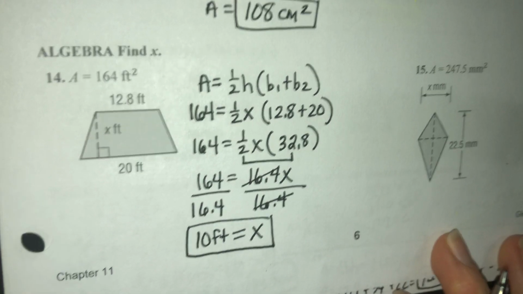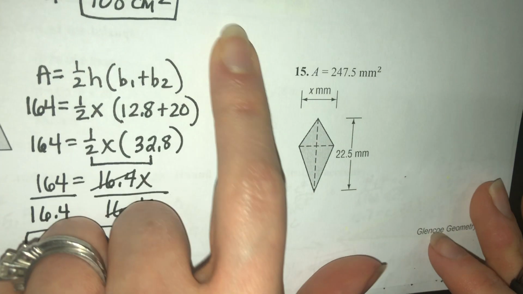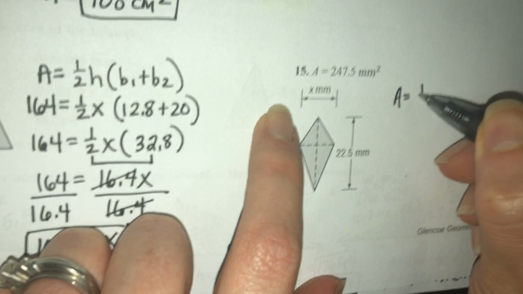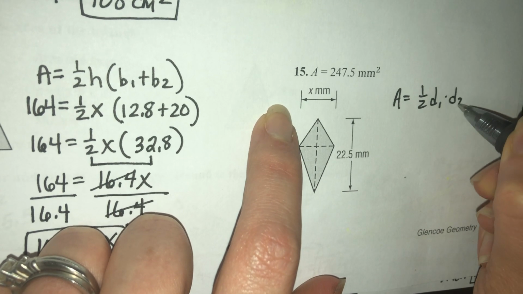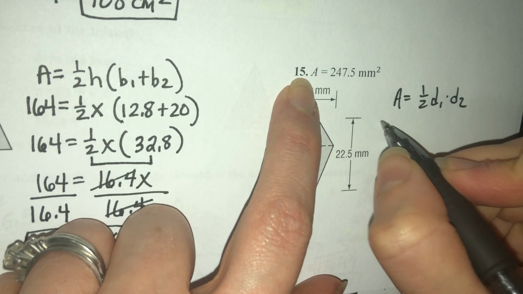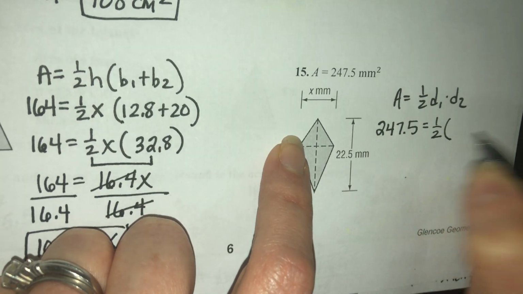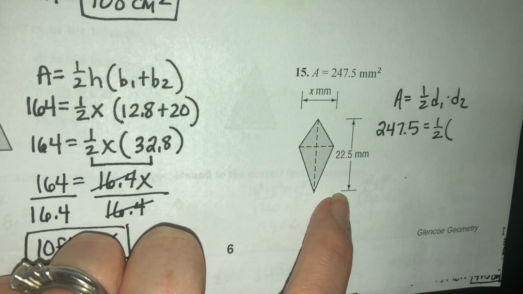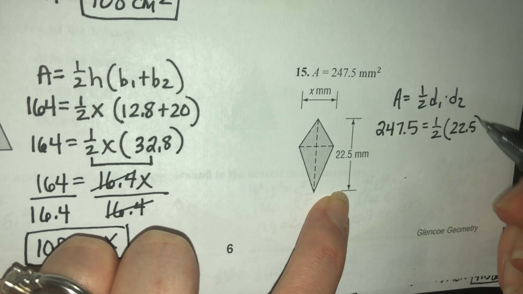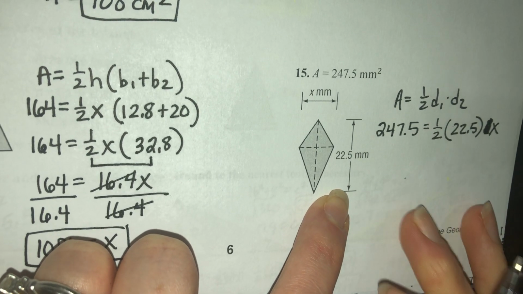Okay, last one. First, we want to identify the name of the shape. This is a kite. Then we want to write down the formula for the area of a kite. 1/2 d1 times d2. Then we want to fill in the known information. We're given that the area is 247.5. 1/2 is part of the formula. D1 is 22.5. And D2 is my x. I'll just put an x there. That's what we're trying to solve for.